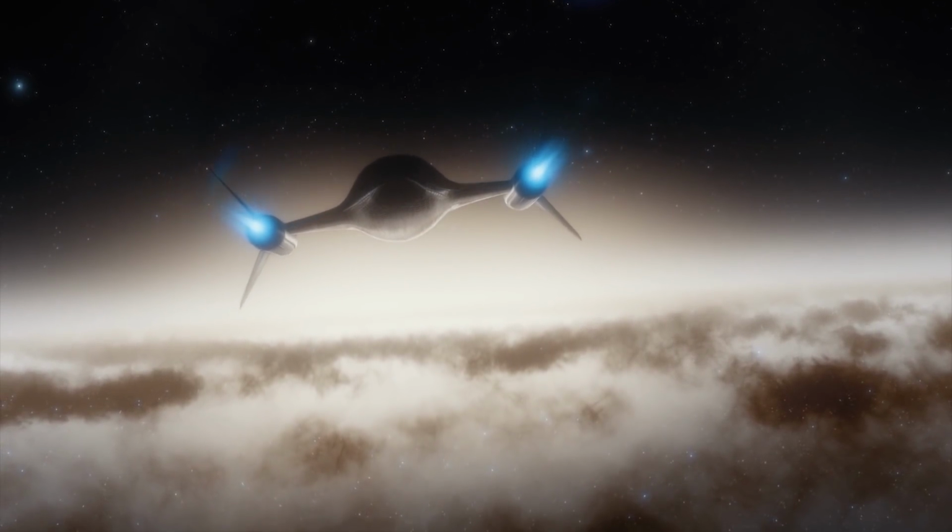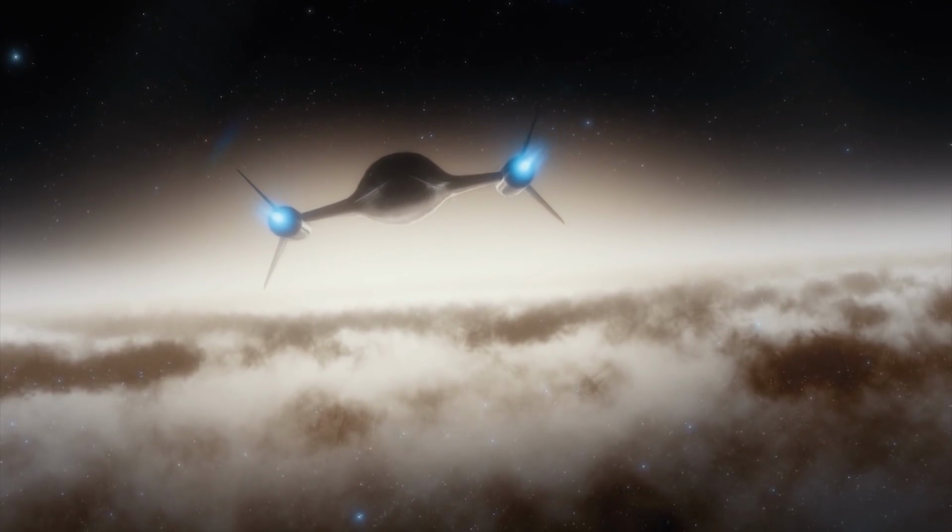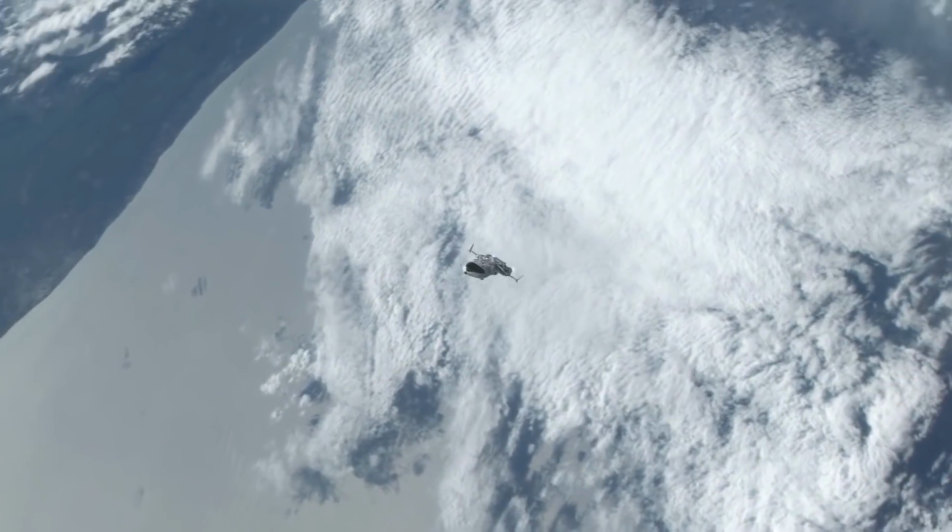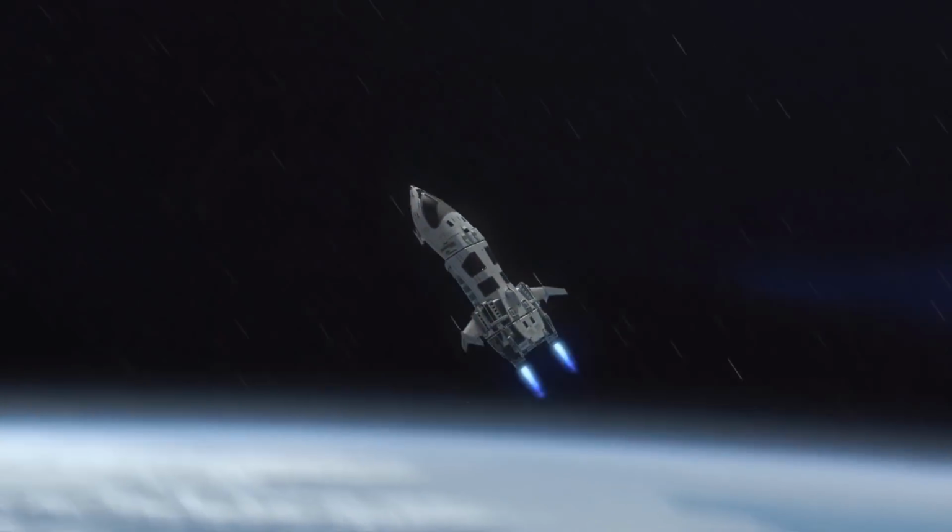How to keep an artificial biosphere inside the spaceship for an equally long time. How to protect astronauts from ionizing radiation and cosmic rays.